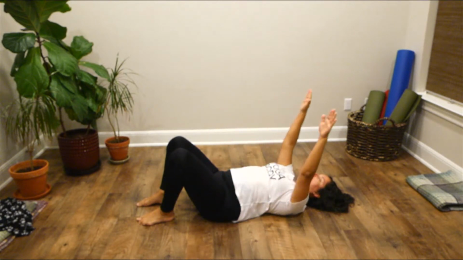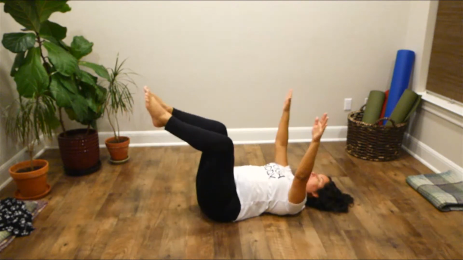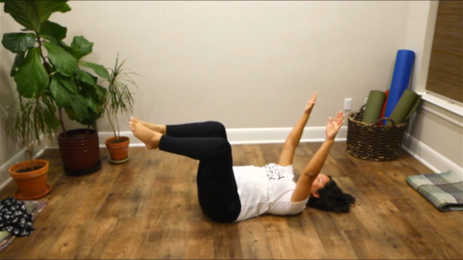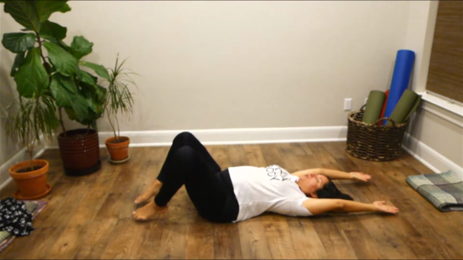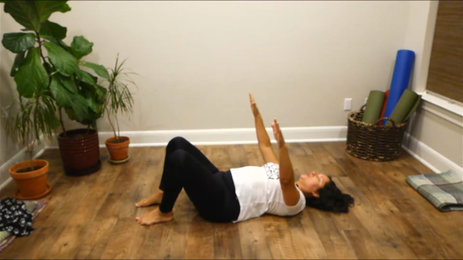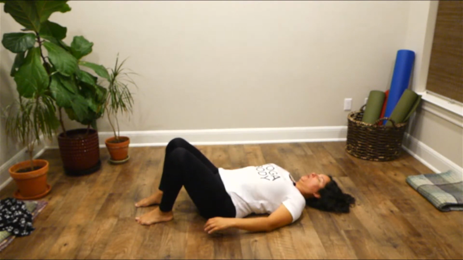Inhale smoothly, arms go back. Exhale, legs or right leg up and arms down. Inhale, feet down, arms back. They're trying to land at the same time. Exhale, just your arms go down. We've completed 2 rounds. Please do 2 more at your pace.